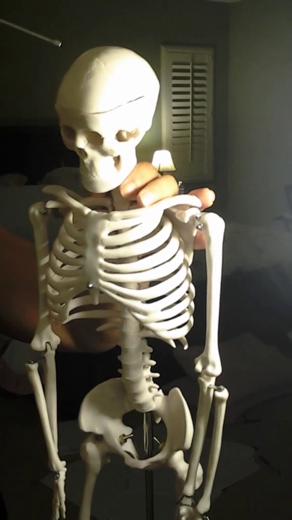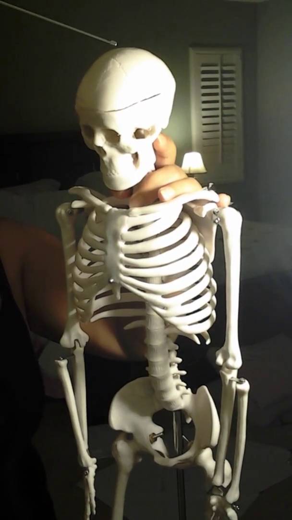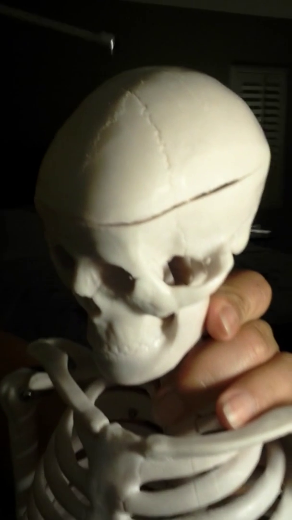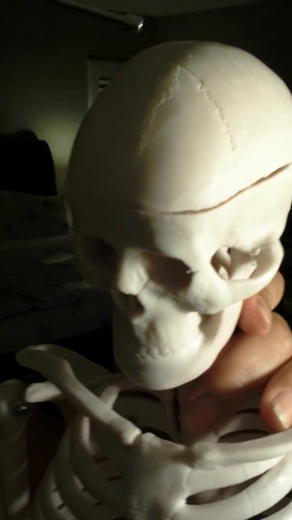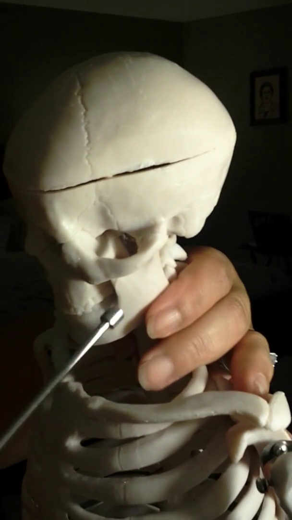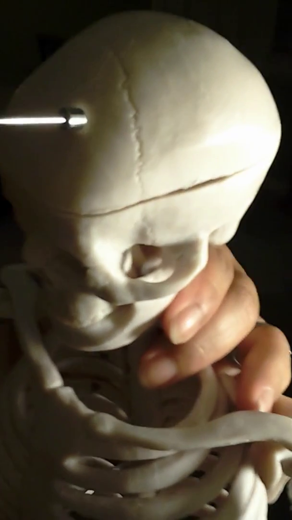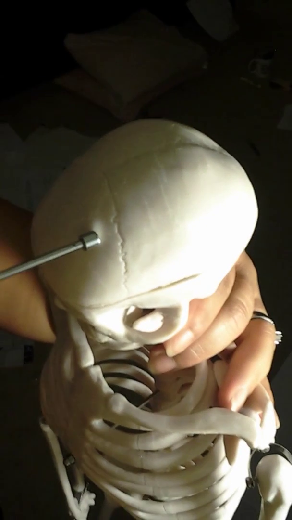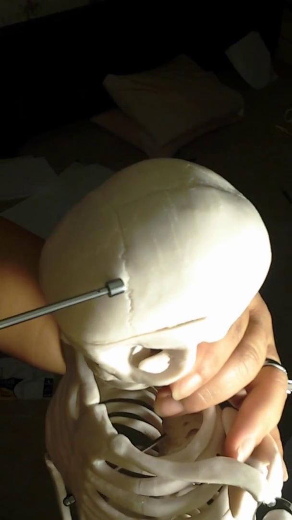The sutures of the skeleton. The sutures have 4 large sutures. The coronal suture occurs where the parietal bone meets the frontal bone anteriorly.